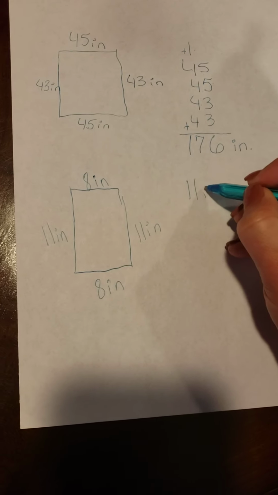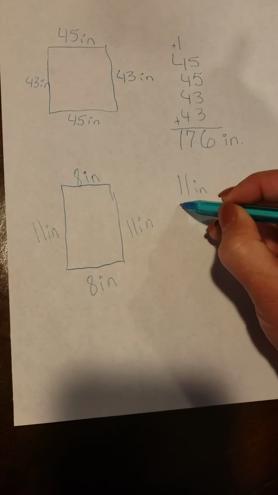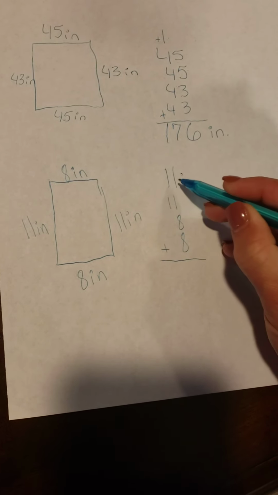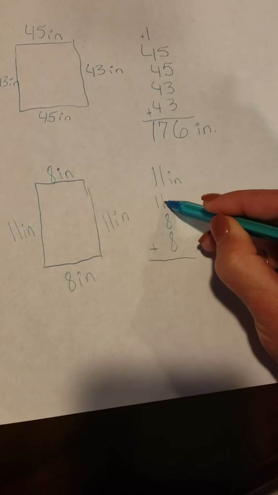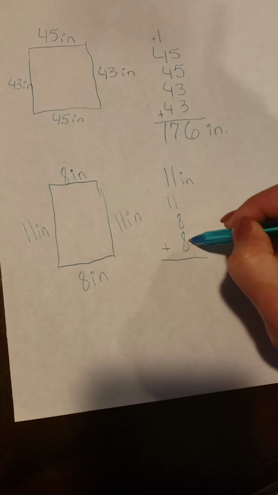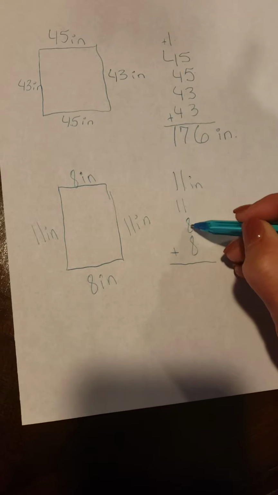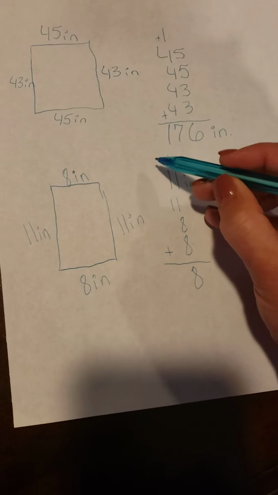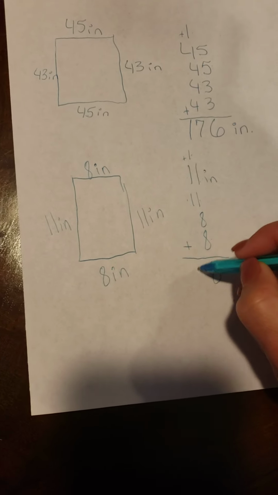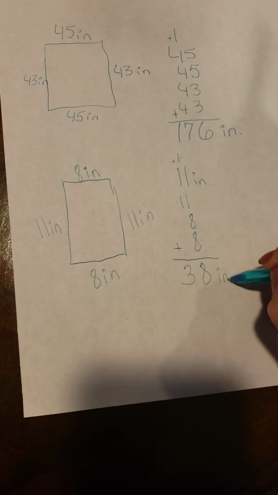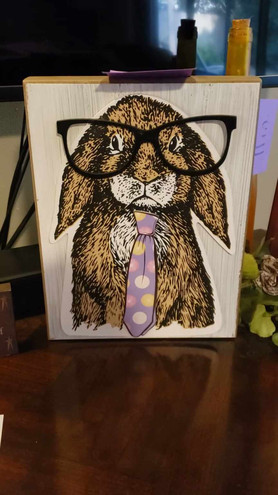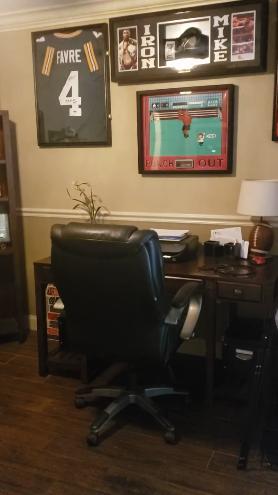Going to add them. Should put my inches. When you're adding, you don't have to put those. So we have, again, doubles. 1 plus 1 is 2. 8 plus 8 is 16. That 2 plus that 16 is going to be 18. Then we have 1, 2, 3. Again for 30. And so the perimeter around our cute bunny is 38 inches.